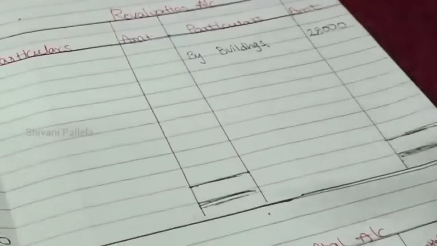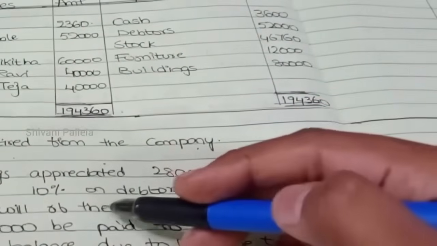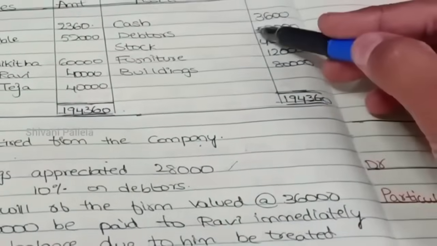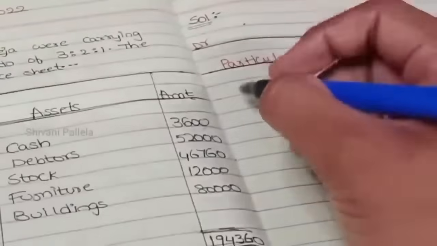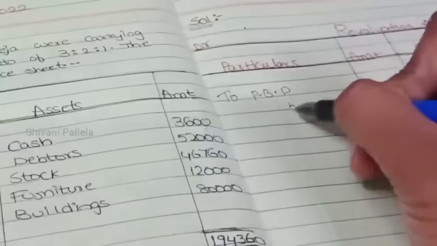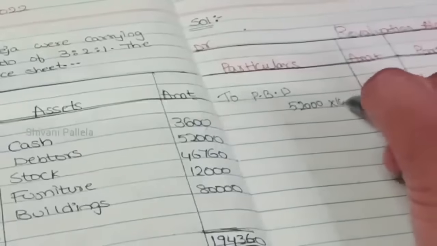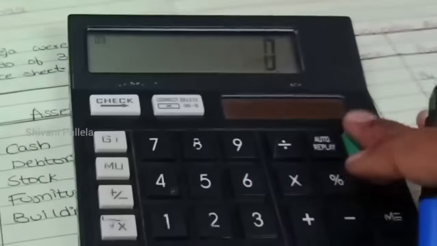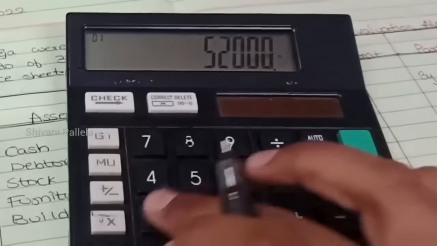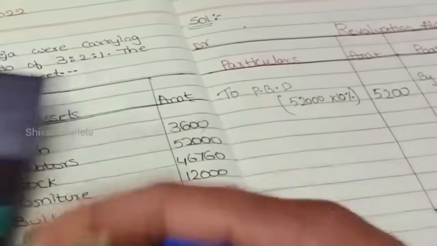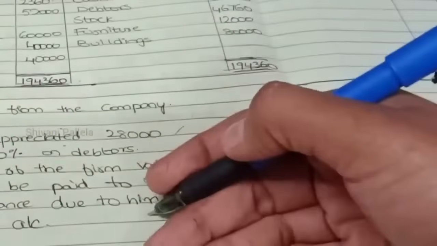The next thing is provision for bad debts, 10% on debtors. The asset value is decreasing. The debtors' value is 52,000. Asset decreasing means debit side, to provision for bad debts. So 52,000 into 10%. How much will we get? 5,200. That's it. Is there anything else? Nothing. So we just need to do the total.